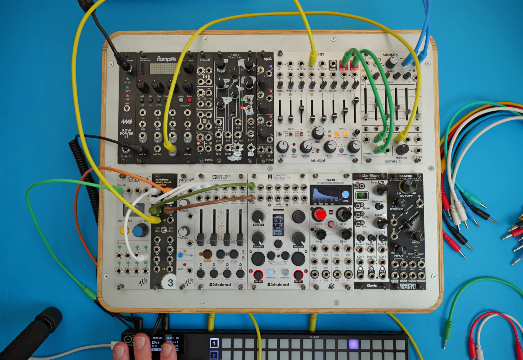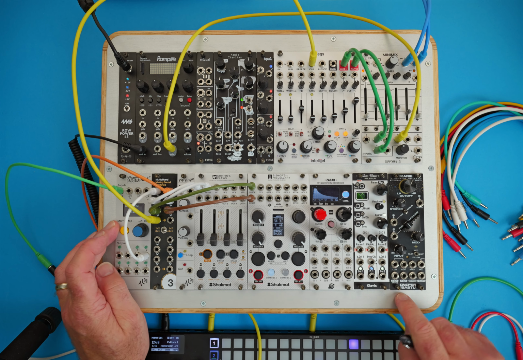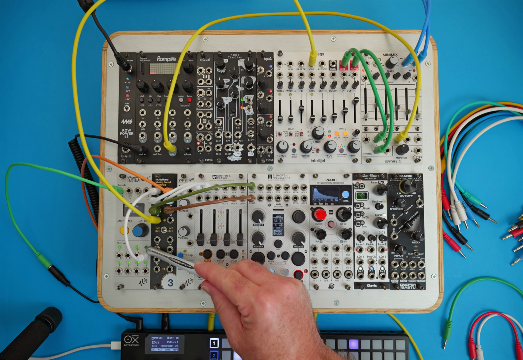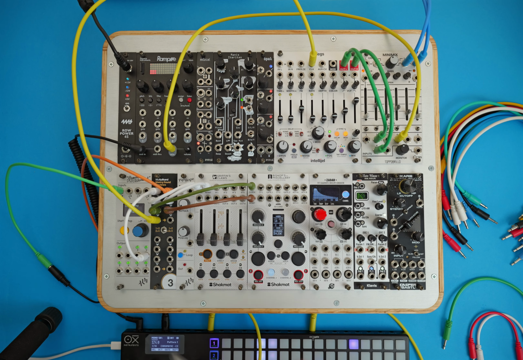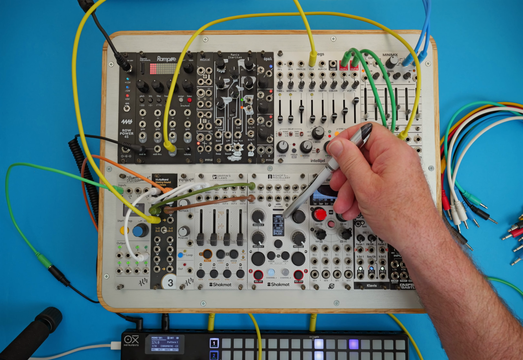Now, right now this is sending 24 ppqn out of the Oxi, but I have that divided down here on Palms Pro. So the clock is going to come out of here, and you can see it's coming out as 16ths. Notice over here, there's a little square with a flashing dot on it. That corresponds to each step being triggered.